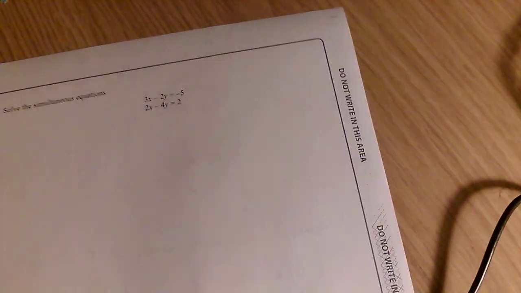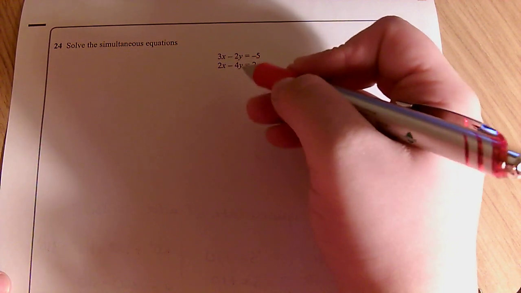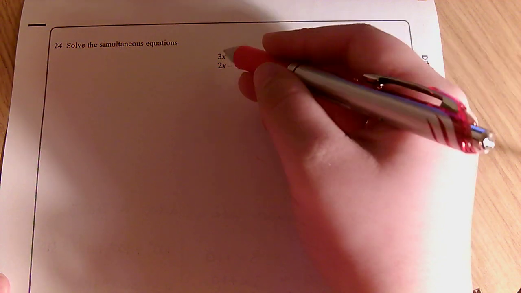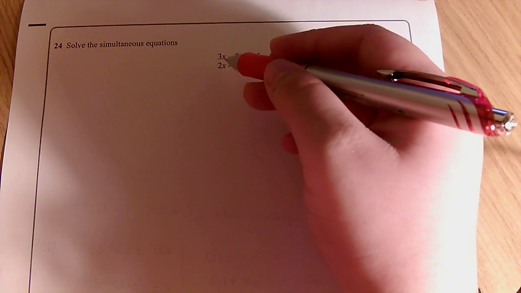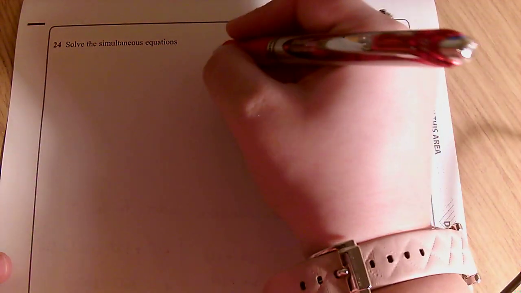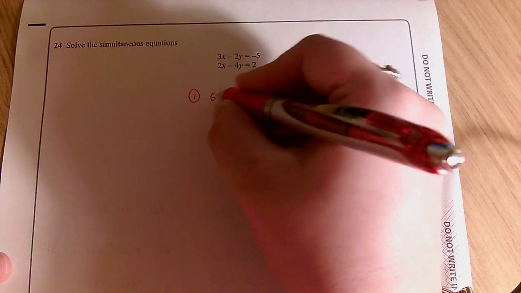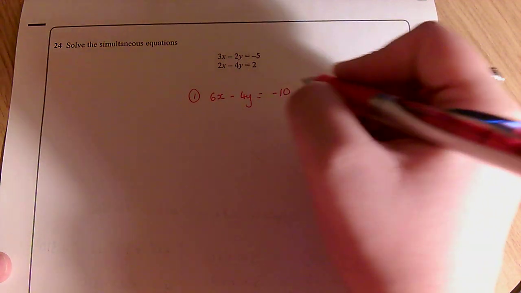Question 24, simultaneous equations. So, with simultaneous equations, what I need to do is either make sure that my x's or my y's are the same, and at the moment they're not. I quite like working with positives, so I'm going to start with this side. Now, I want both of those. I need a multiple of both of those, and I'm just going to go for the lowest common multiple. So, if I multiply the whole of that top equation, equation 1, by 2, I'm left with 6x take away 4y equals negative 10.